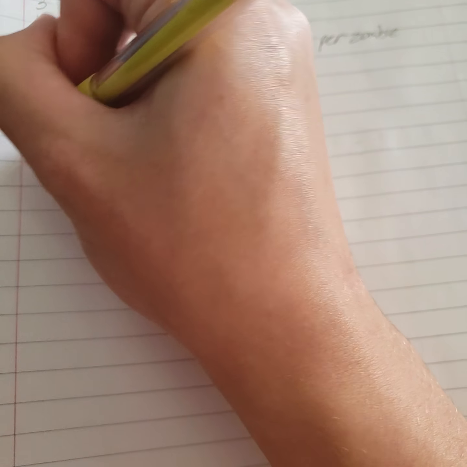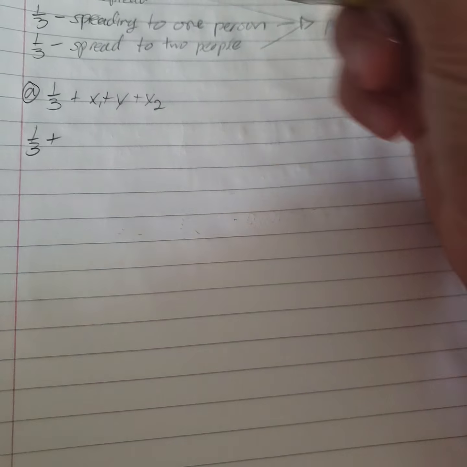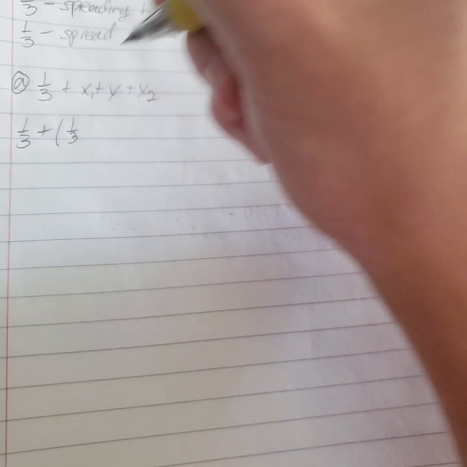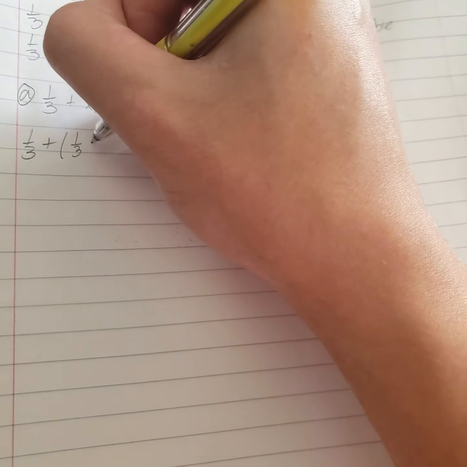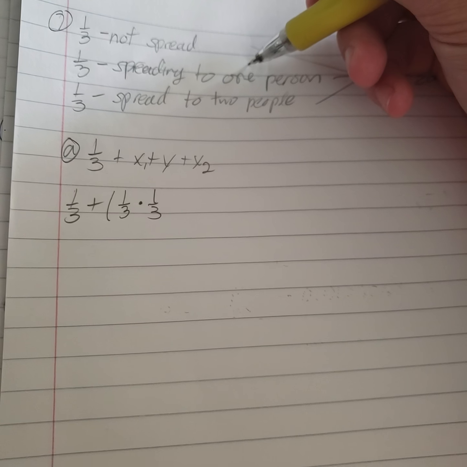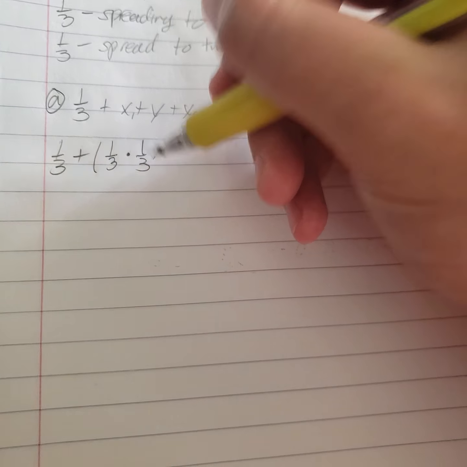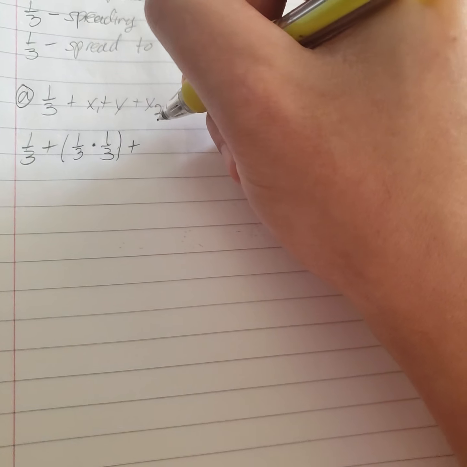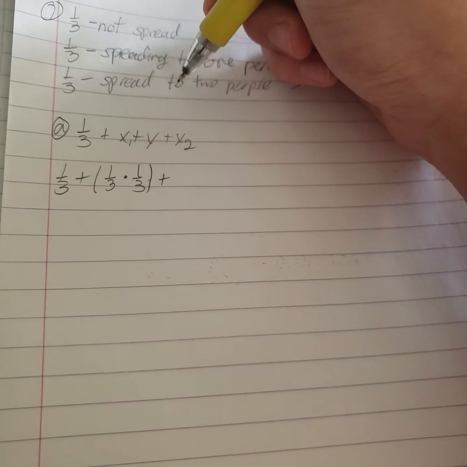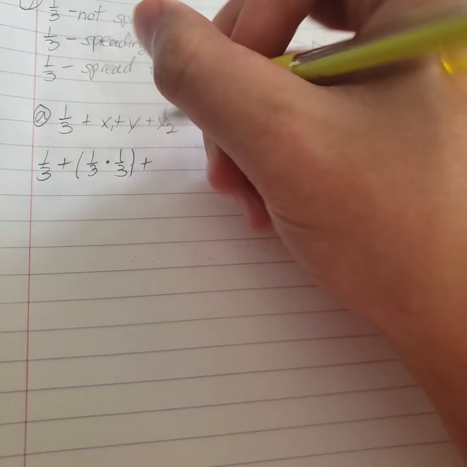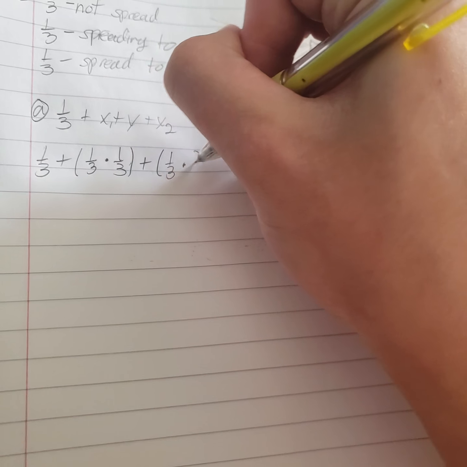So we got 1/3 plus X1, which is going to be 1/3 times 1/3, in other words, its chance of spreading to one person and then the chance that it dies out after spreading to that person, plus Y, which is the chance that it spreads to 2 people and then doesn't spread from both of them. So it's going to be a 2/3 on one of them. So 1/3 times a 2/3.